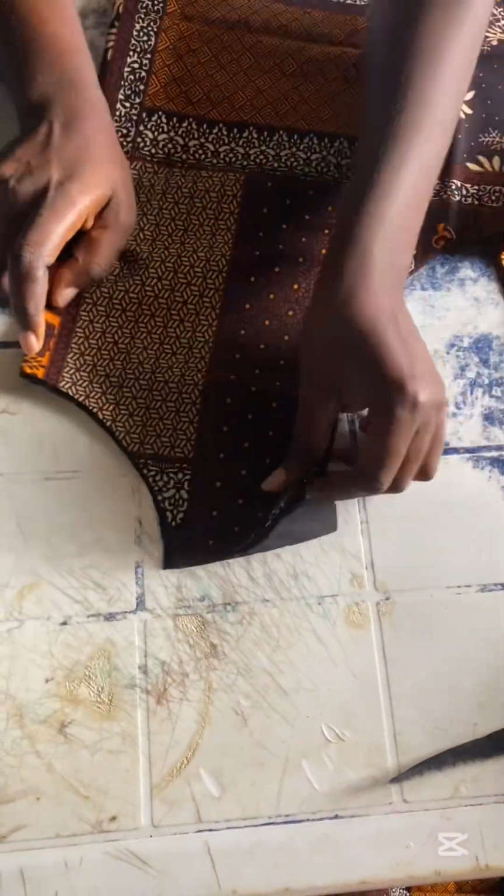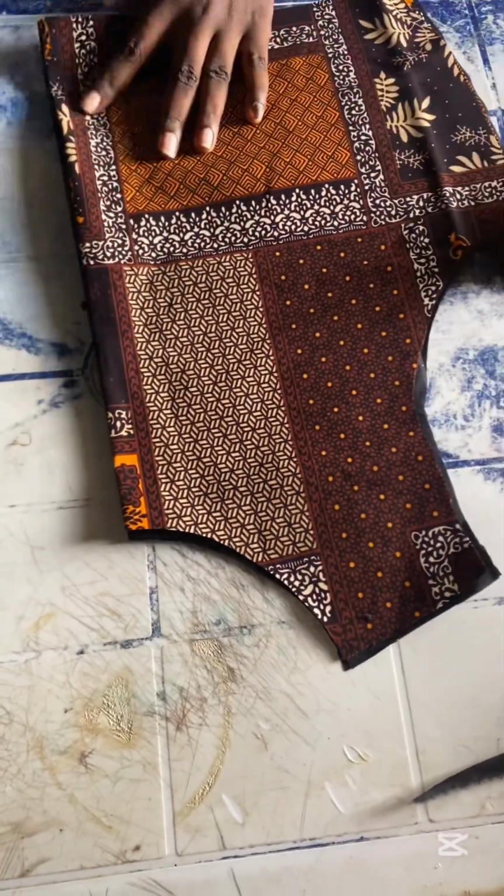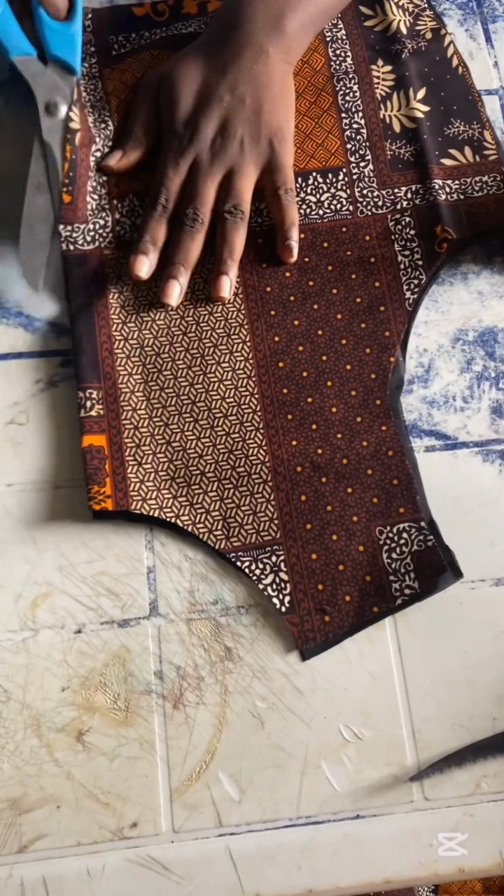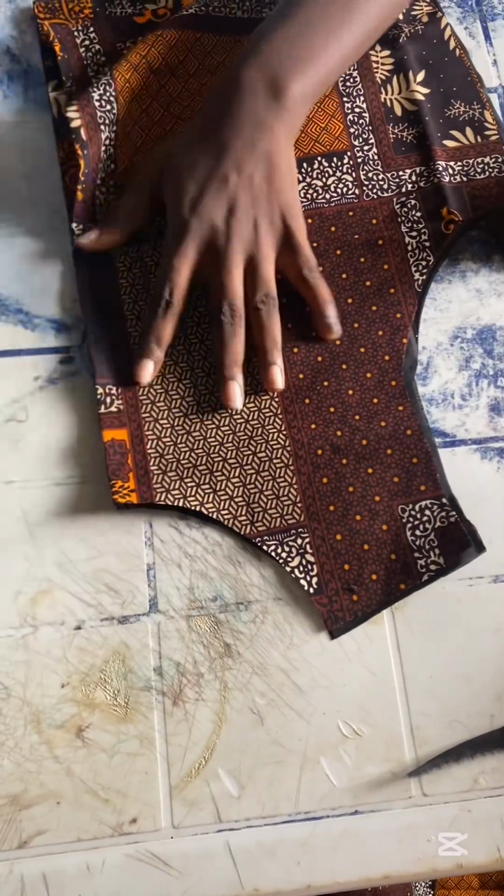So I went ahead to cut it out in my fabric and the lining as well. For the front, I'll be opening up the front. It's a jacket, so there's no zipper, so I went ahead to open up the front like this. The same thing I did there was what I did in my lining.